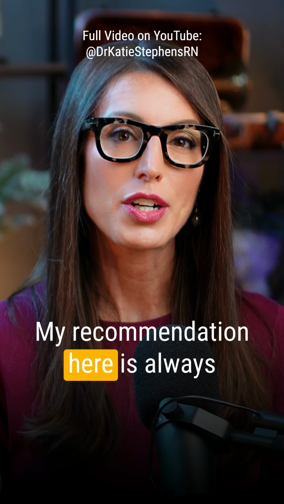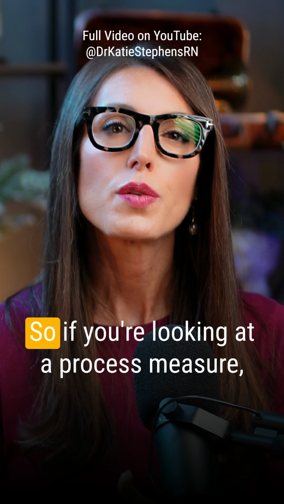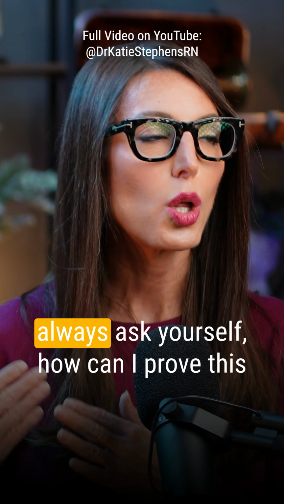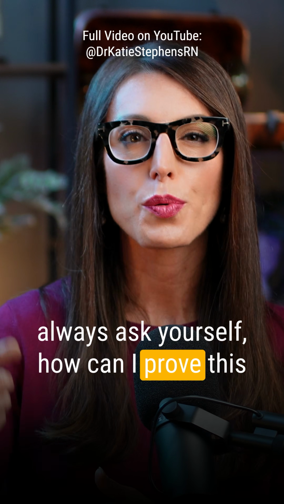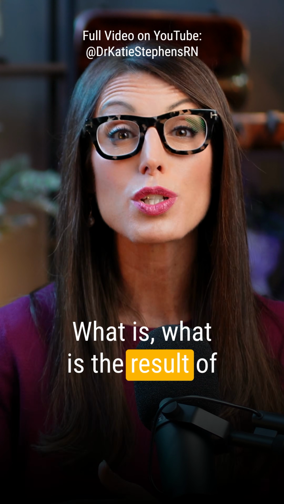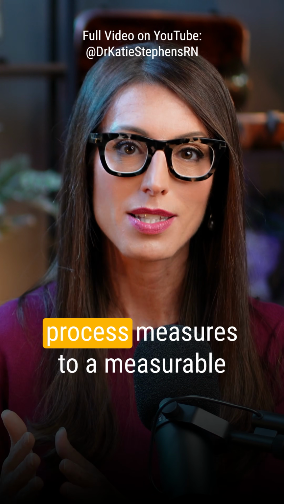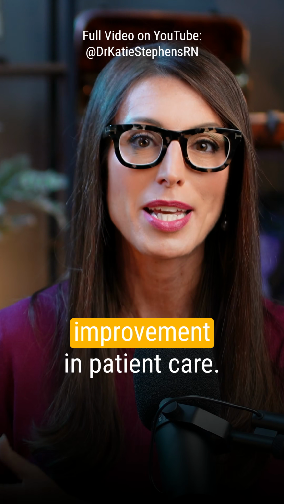My recommendation here is always connect the process to an outcome. So if you're looking at a process measure, always ask yourself, how can I prove this intervention actually made a difference? What is the result of all of this work? So again, always try to tie your process measures to a measurable improvement in patient care.